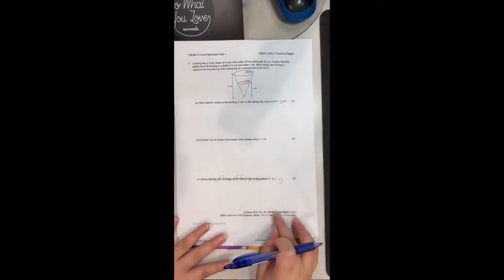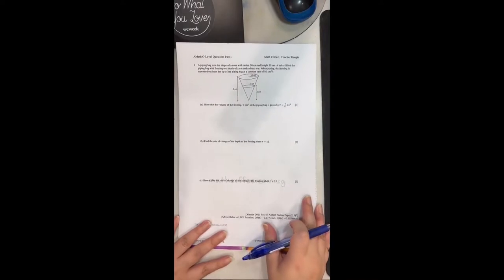Next question. Ta-da! Rate of change. This is an important question because many students always don't know how to do this similar triangle one.